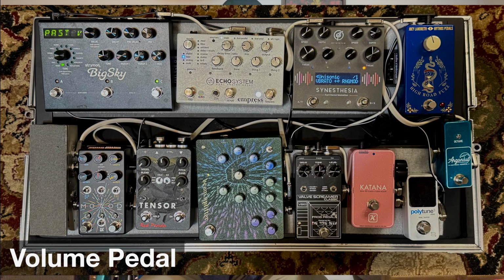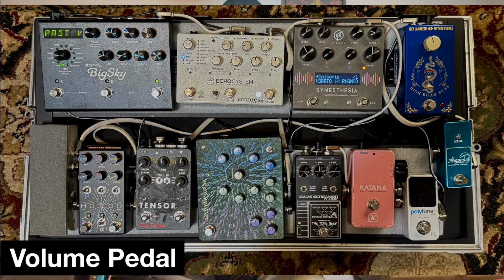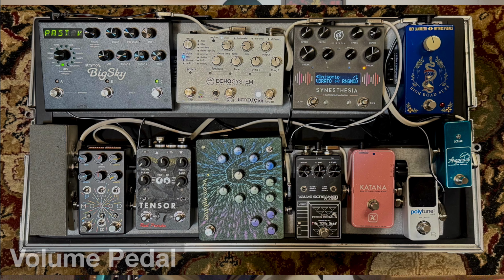I put it here where it's after my drives and after my glitchy looping, so that I can do those two effects that I talked about earlier, where I can have full saturation from my drives that I can control, and it can also allow me to fade out any glitchy loops that I create without getting a harsh cutoff. And then it's also before my ambient wet effects so that I can do those fade-ins that I talked about earlier.